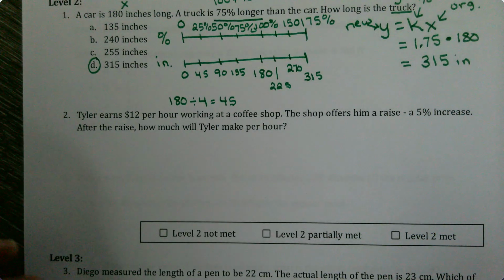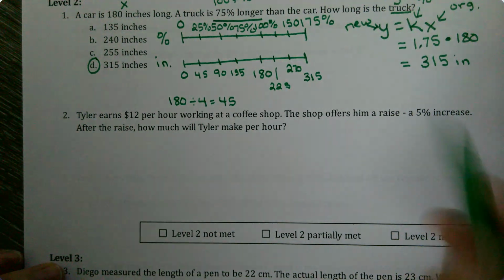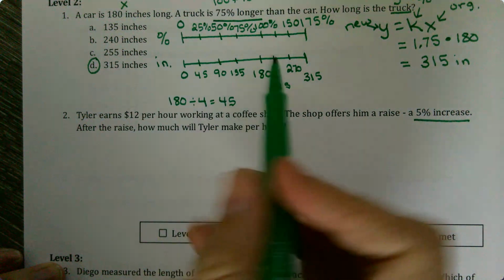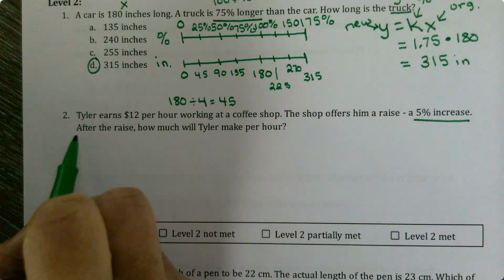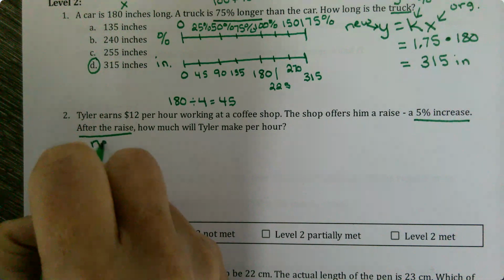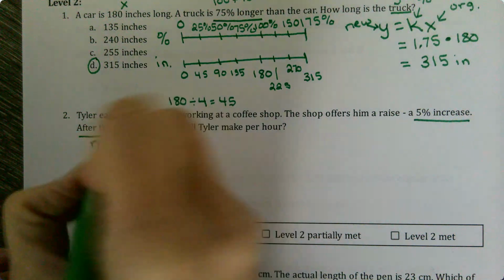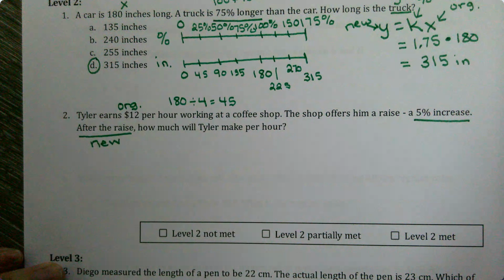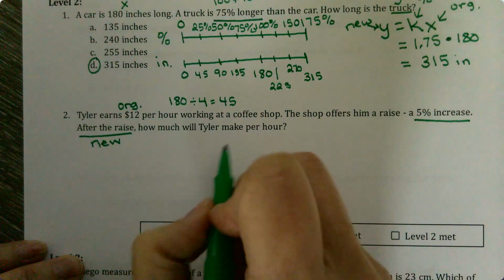So Tyler earns $12 per hour working at a coffee shop. The shop offers him a raise of 5% increase. After the raise, how much will Tyler make per hour? So we're trying to find his new amount. So this is his original payment. That's originally what he gets. So we're going to use our formula again.